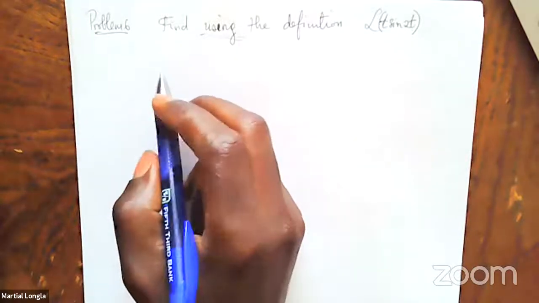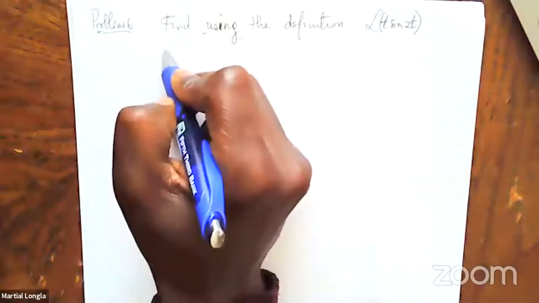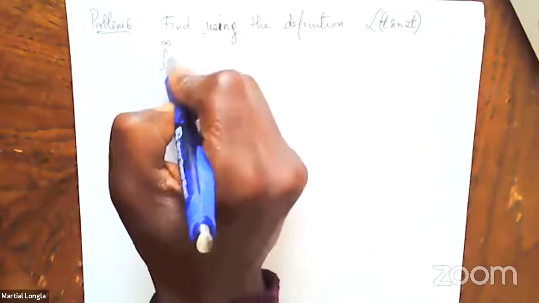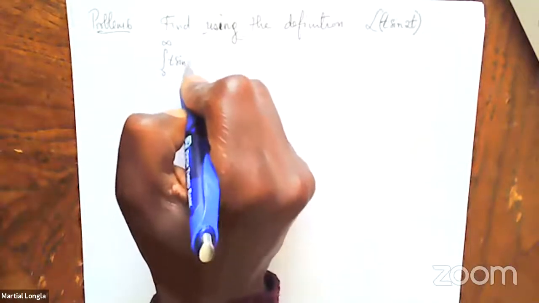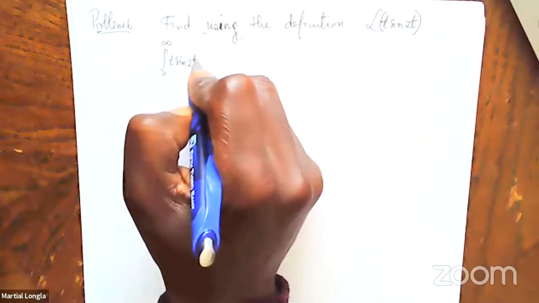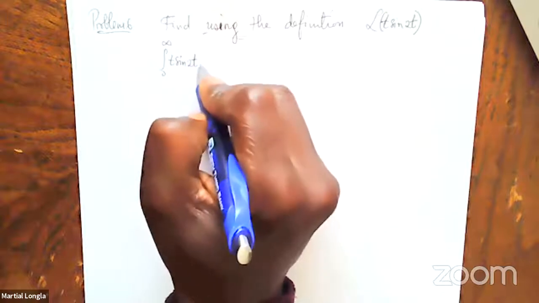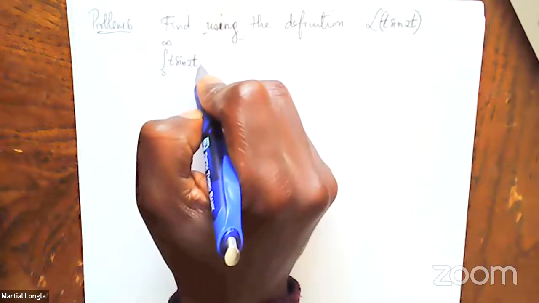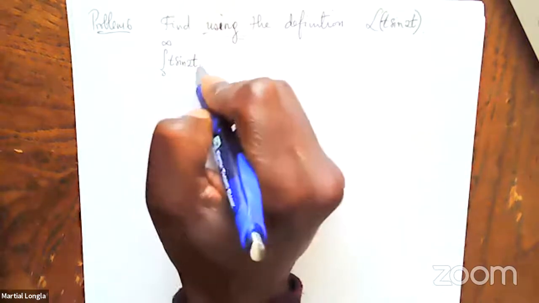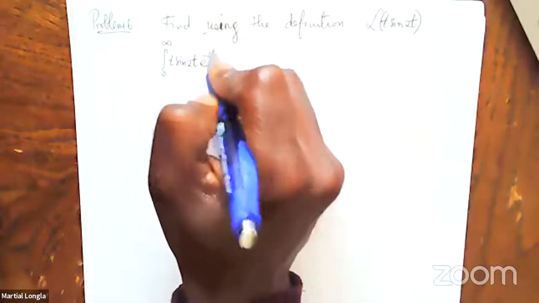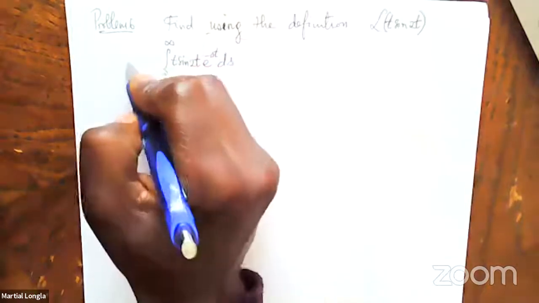Isn't it just the integral from 0 to infinity of t sine 2t dt? Something is missing. t sine 2t times e to the negative st. That's the definition of the Laplace transform.